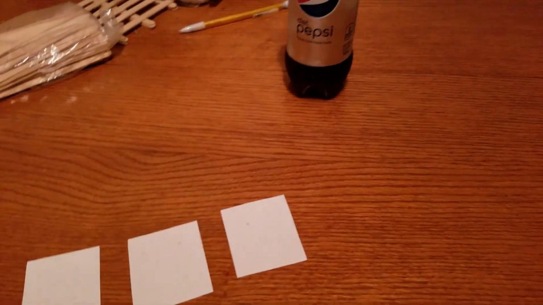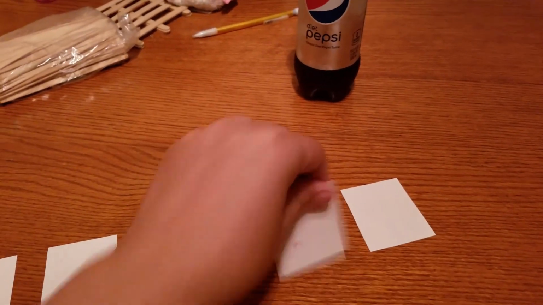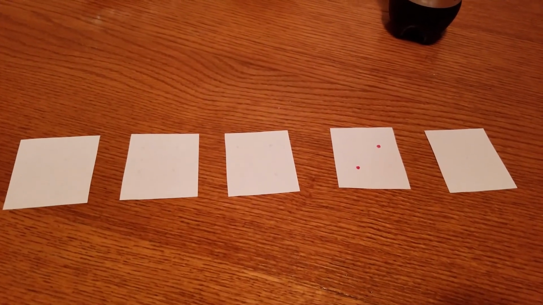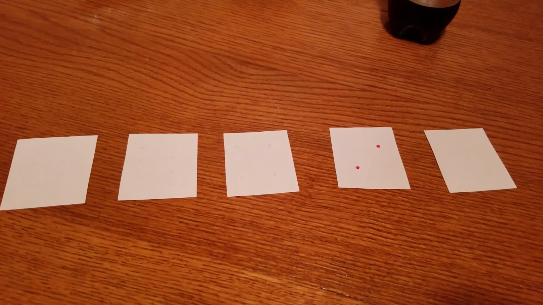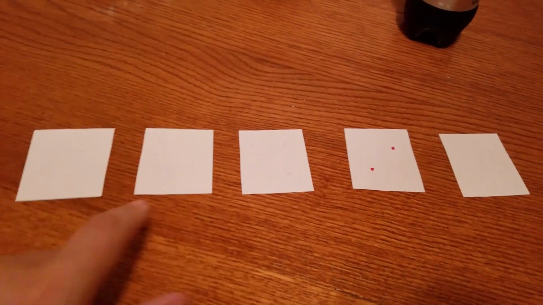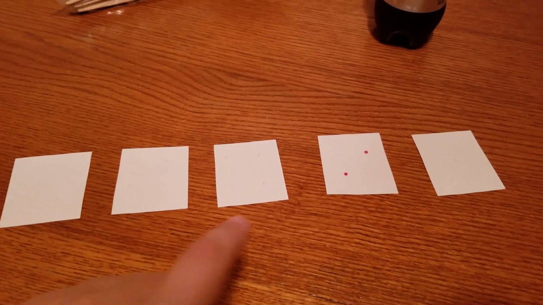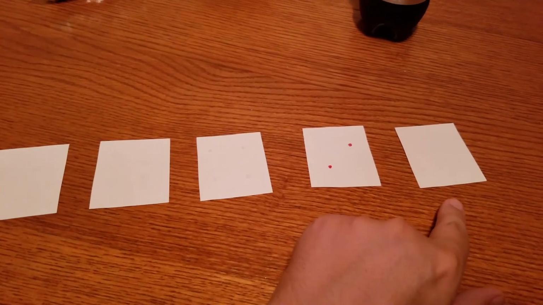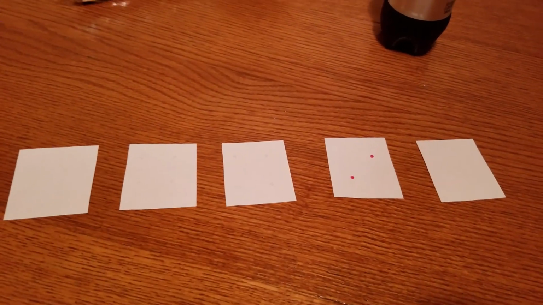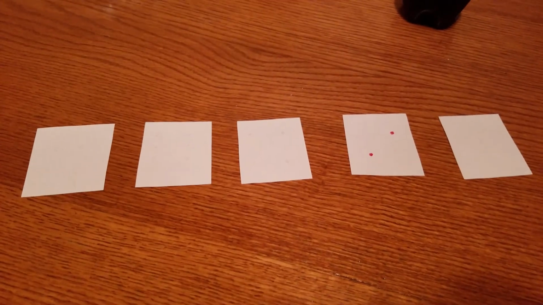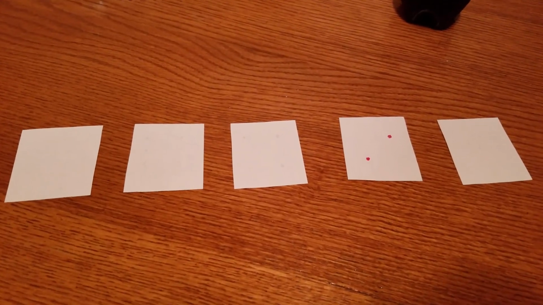If I move this second one over, then my binary number is going to be 0, 0, 0, 1, 0. Because this one's face down, so it's a 0. That's face down, so it's a 0. That's face down, so it's a 0. That's face up, so it's a 1. And that one's face down, so it's a 0. So 0, 0, 0, 1, 0 in this instance is equal to the number 2.